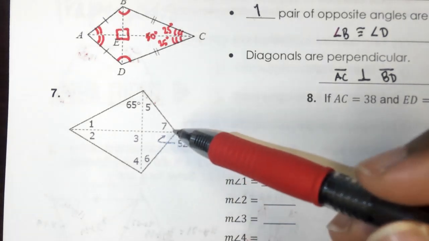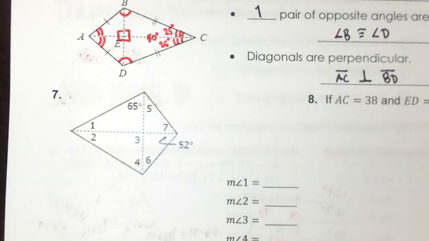But what's angle 7? Go ahead, Joseph. What's angle 7? Say it louder. 52 degrees.